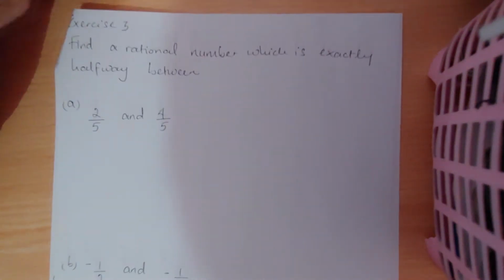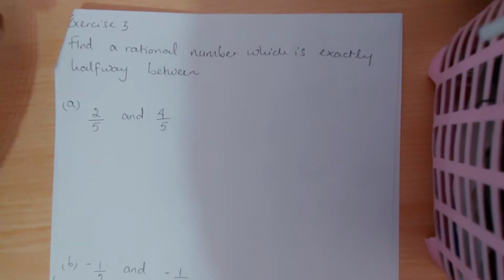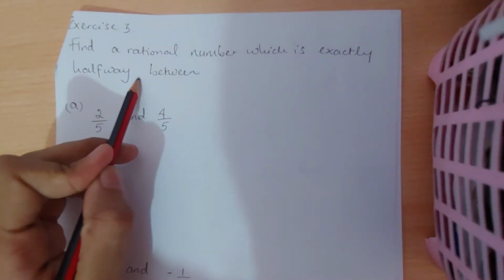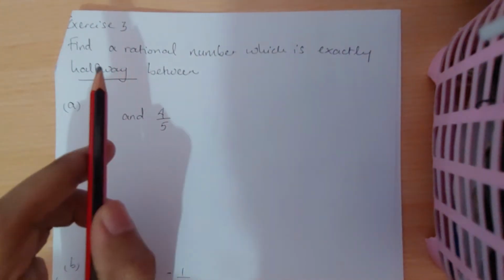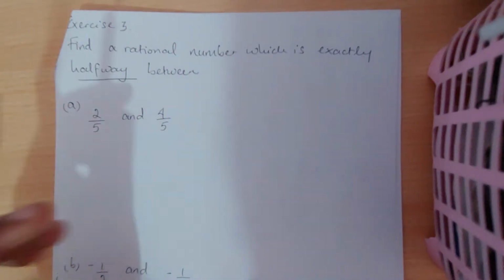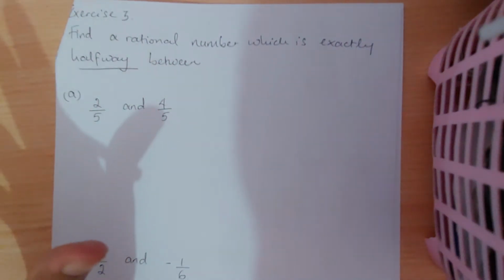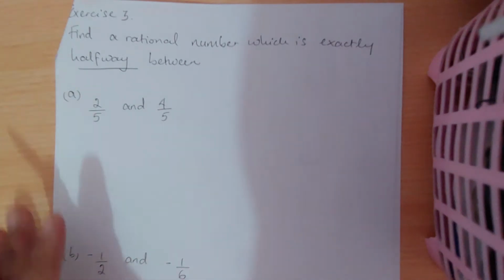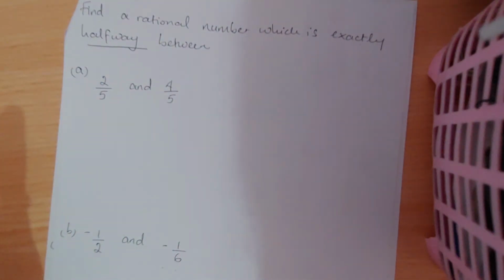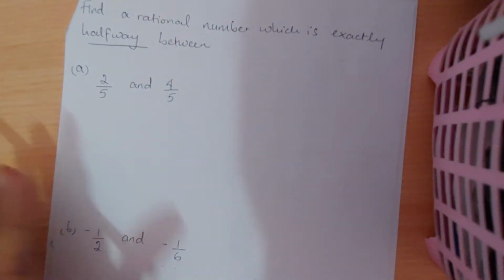Exercise 3 is here. The question asked is to find a rational number which is exactly halfway between these two fractions. He doesn't ask for a list, but only one rational number which is exactly halfway between these two rational numbers. This one is quite easy because you have the same base, right?